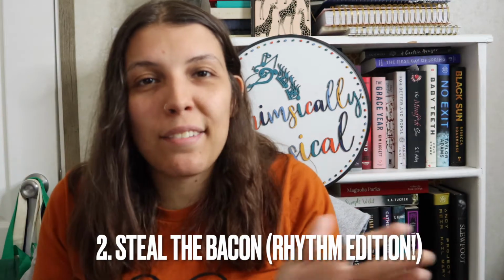The next one is a tried and true PE game that you can now bring music into, and that is called Steal the Bacon. If you've never played Steal the Bacon before, how the game works in PE class usually is you'll have 2 lines of kids, numbered 1 through 10 and 10 through 1, back to back. And there will be a ball in the middle, and the coach will say 2.